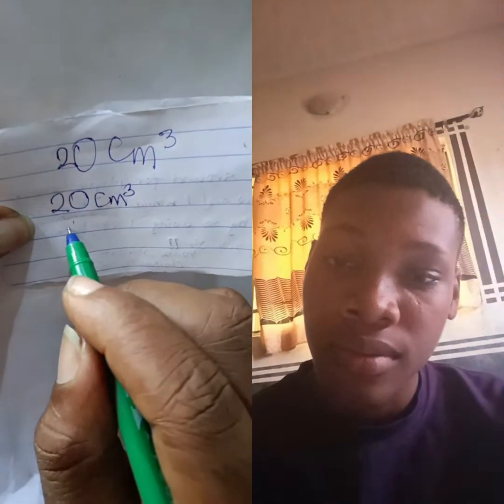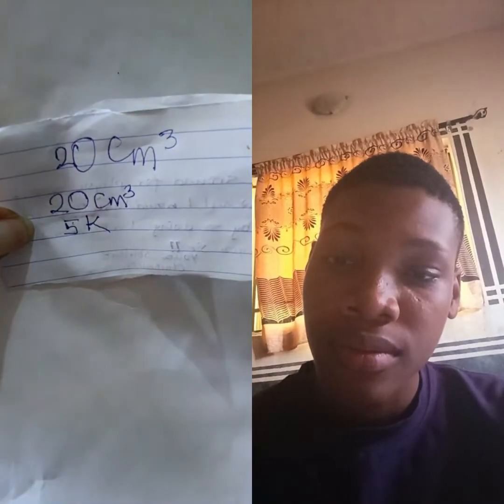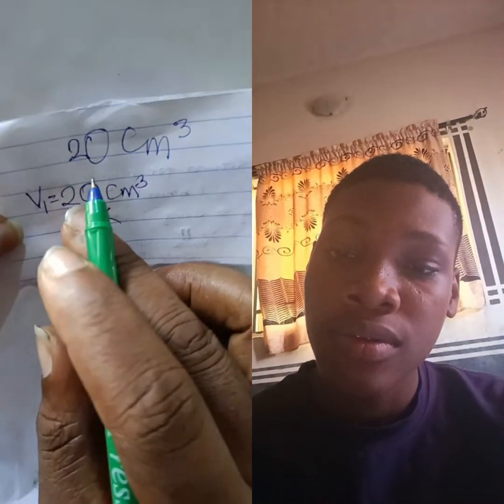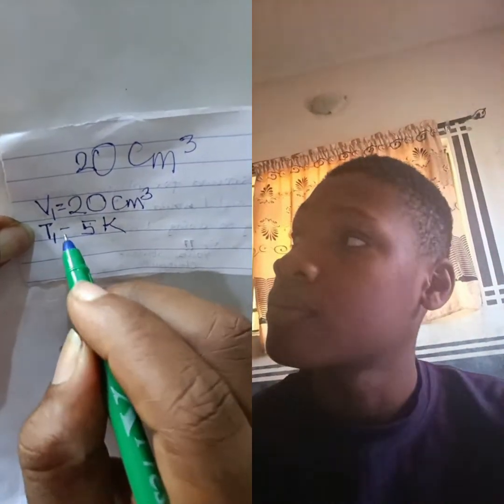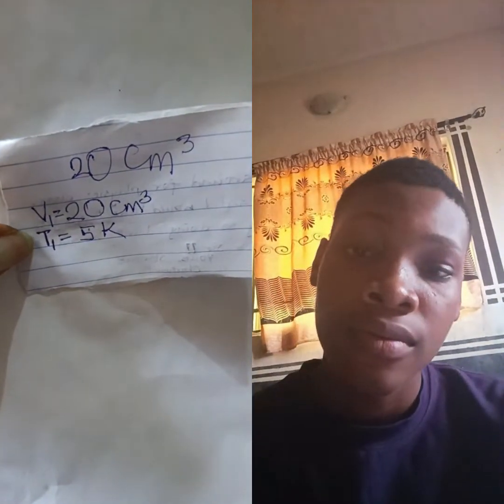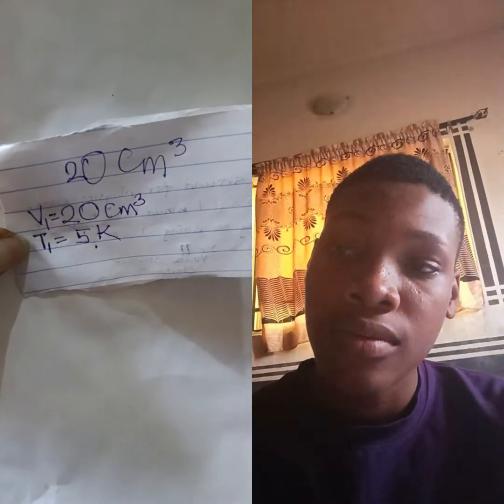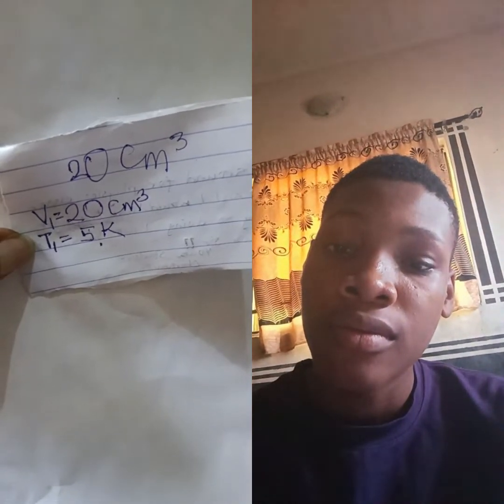Let us say the temperature is 5 Kelvin. Let us say this is the initial volume V1. This is the initial temperature, the temperature of the gas. When the gas was 20 cm cube, the temperature was 5 Kelvin. You know the way gas behaves. Are you following, right? Yeah.